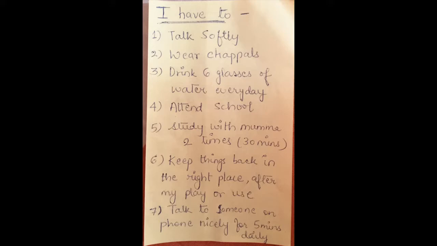Then keep things back in place. Everything after use, whether it is toys or anything else that you are using, you have to put it back in its place after use or after play. And talk to someone from the family, relatives, friends, one person each day, even if it is for 1 minute, hello, how are you, and that's all. So I'm not forcing him on that, but that is a part of his routine now, because it's not that he can't talk over the phone or sustain that conversation, but he is more interested in talking only to his granddad, his grandfather. And I want him to develop an interest and respond to everybody's call, each person in the family, whoever calls him or wants to speak to him.